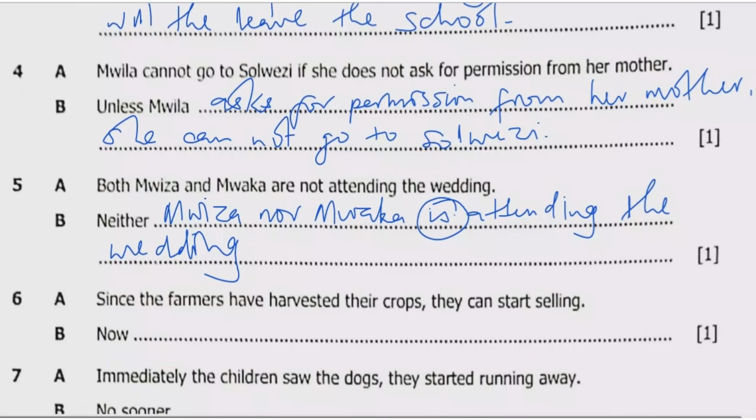Start with "now." So we want to write this sentence using "now." How do we write it? It is written as follows: now that the farmers have harvested their crops, they can start selling.